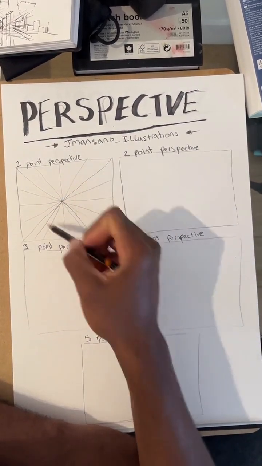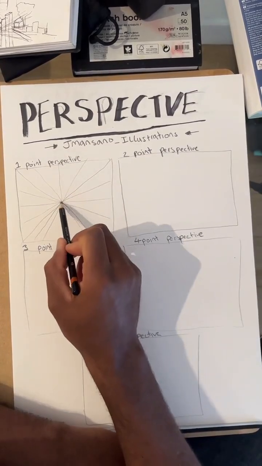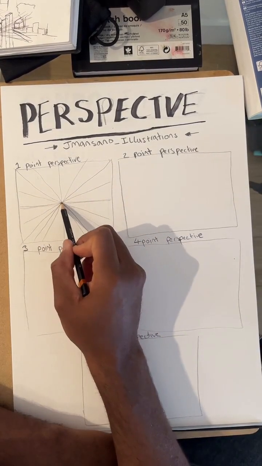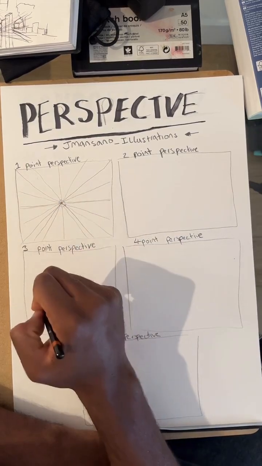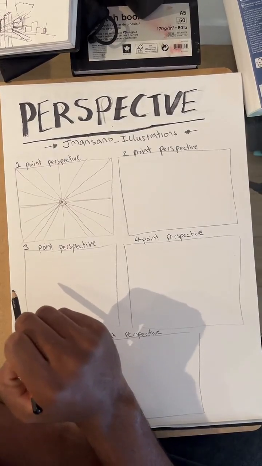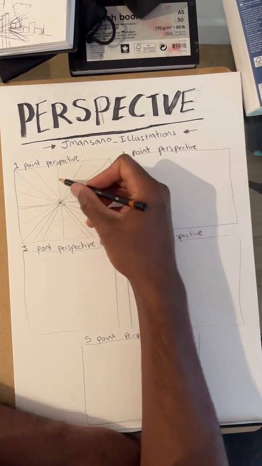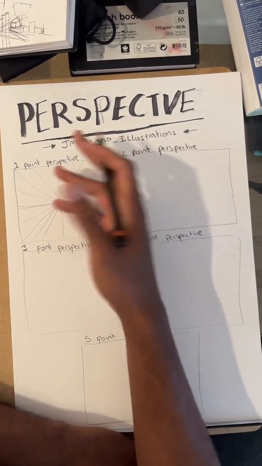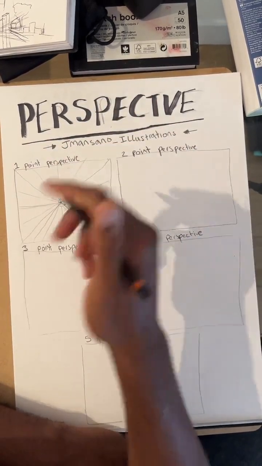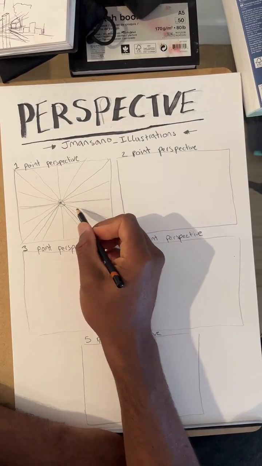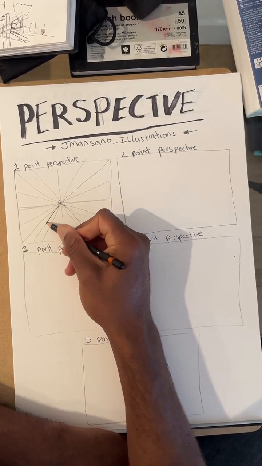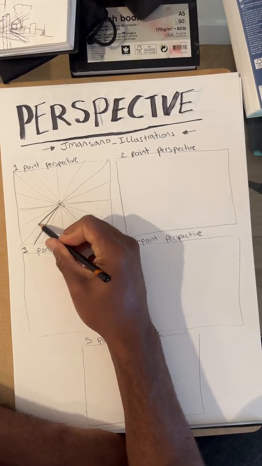Right, so we got our spider's web. Our horizon line is here and our vanishing point is here in the center. 1 point perspective means one vanishing point. So let's say we wanted to draw a city with a 1 point perspective. I usually start with the pavement. So this is our pavement here. I'm just going to define these lines here a little bit more.